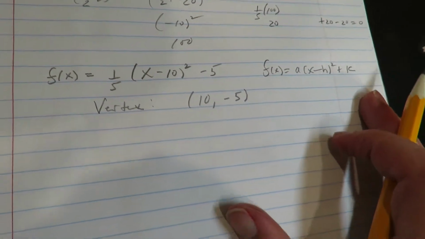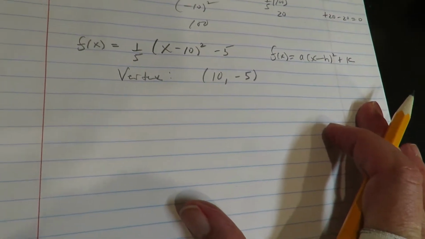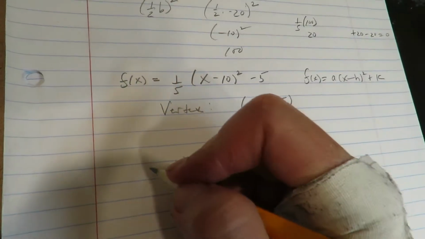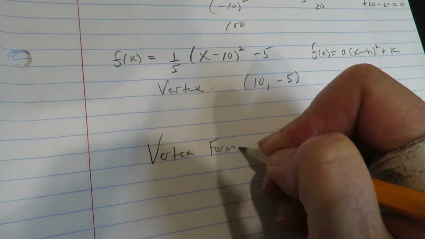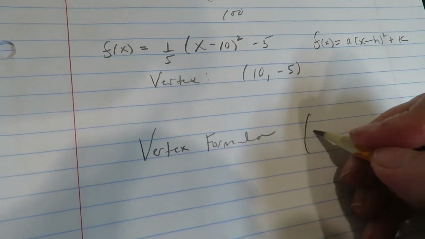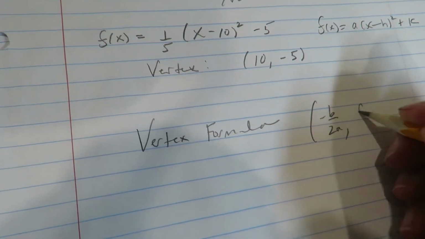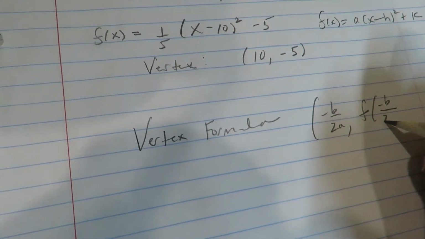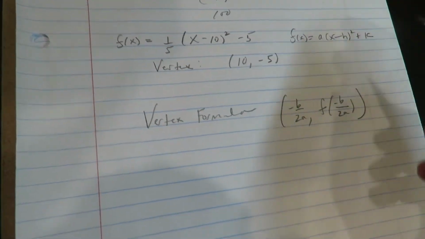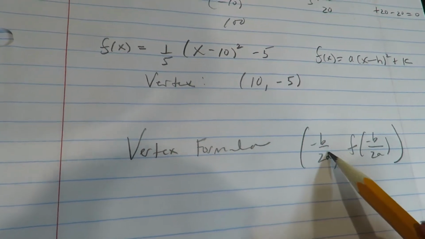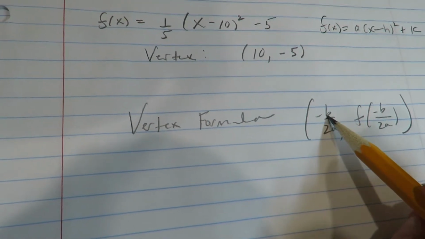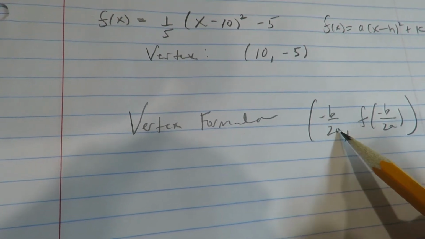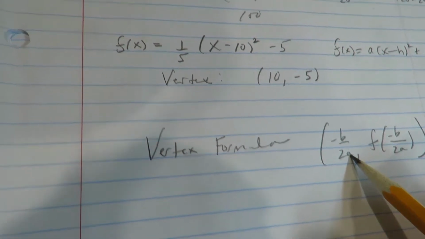Now I'll do it the other way for those of you who want to use the formula. We're going to start with -b over 2a. b is the coefficient of the linear term, a is the coefficient of the quadratic term.